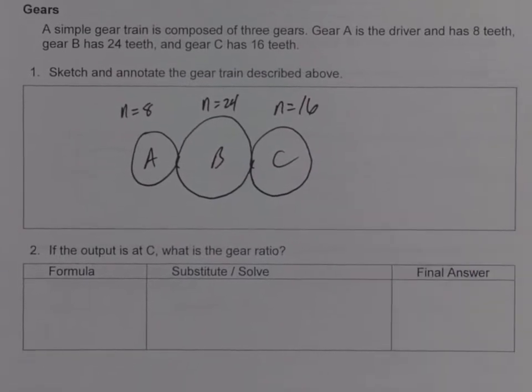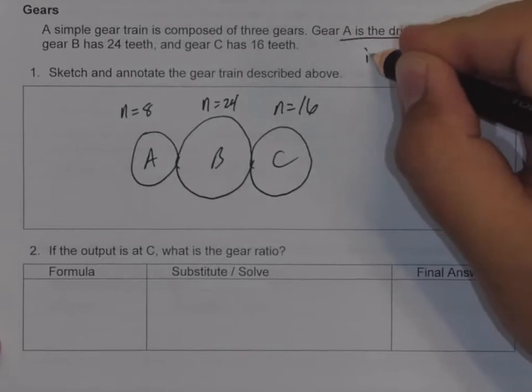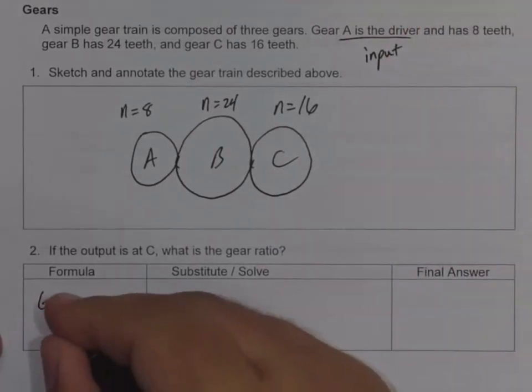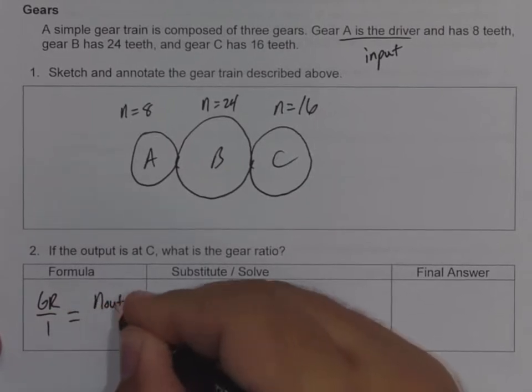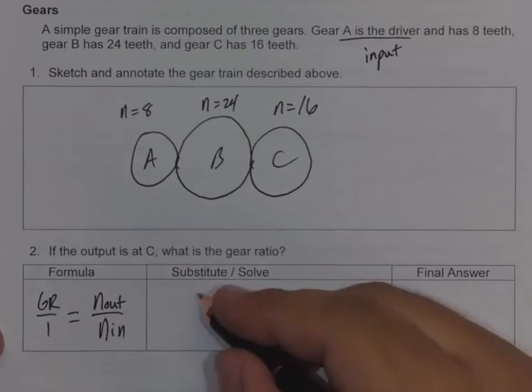So for number 2, they're saying if the output is at C, what is the gear ratio? So we're assuming gear A, and they even said up here, the gear A is the driver. That means this is the input. So they want us to find the gear ratio, number of teeth out over the number of teeth for the input.